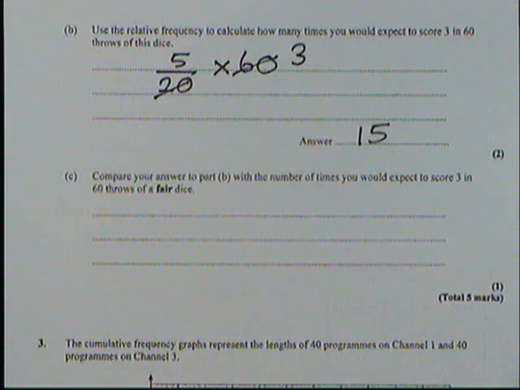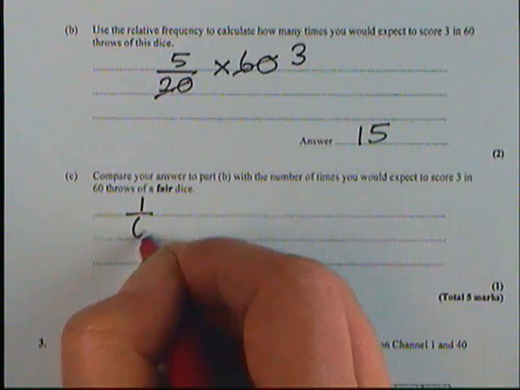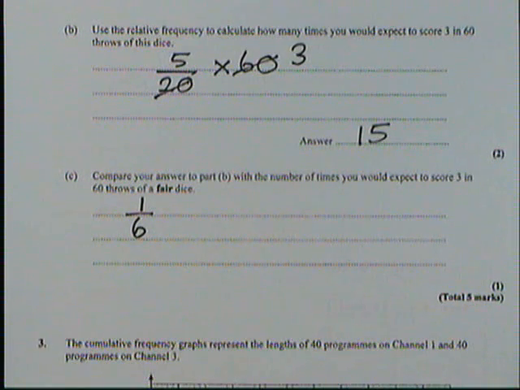Now part C says compare your answer to B with the number of times you would expect to score 3 in a fair dice. So to do this, you need to know the actual probability, the theoretical probability of throwing a 3 in a fair dice. Now in a fair dice, there are 6 numbers, 1, 2, 3, 4, 5, 6, and only one of them is a 3. So the probability of throwing a 3 is 1 out of 6.